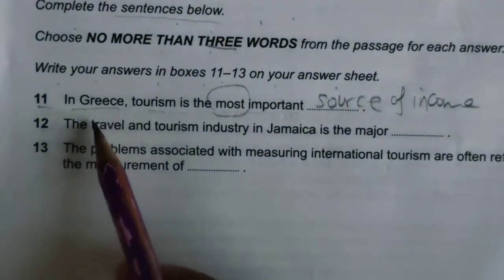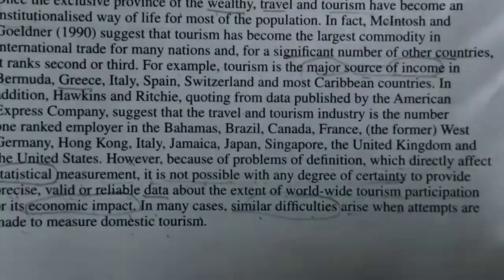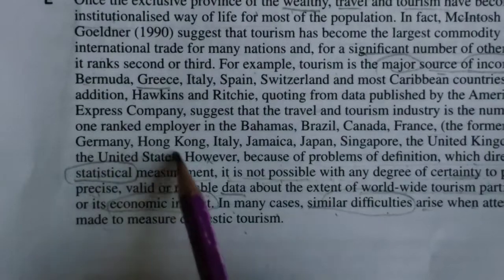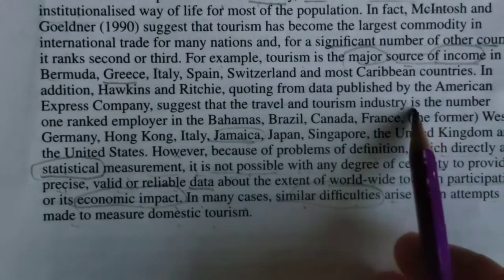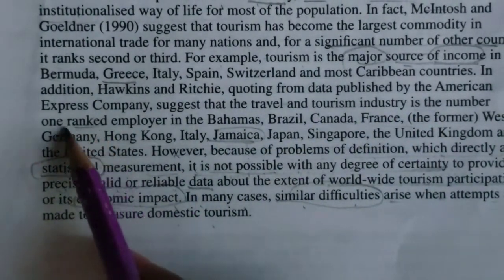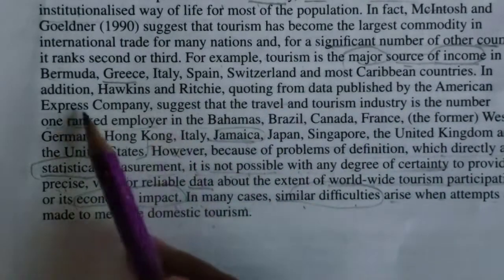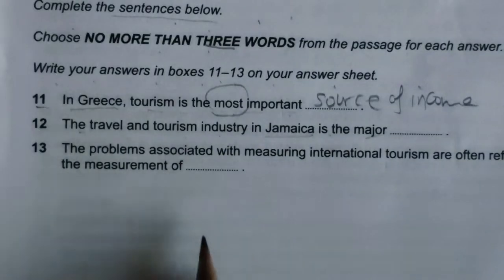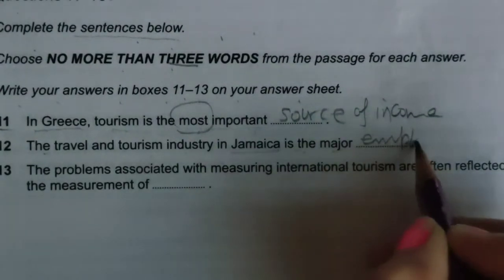Okay, so 12th, the travel and tourism industry in Jamaica is the major. Let's find Jamaica. Jamaica is also here. So they are saying is the number 1 ranked employer in these countries. The words number 1 ranked were also there. So here we can just write major employer.